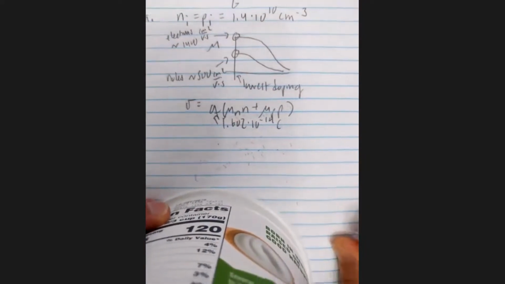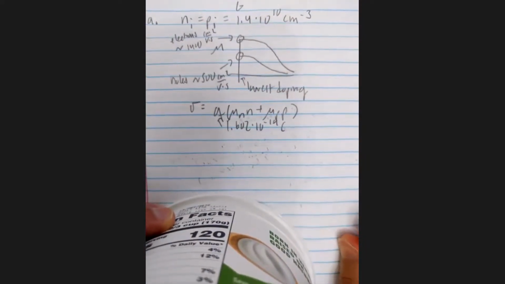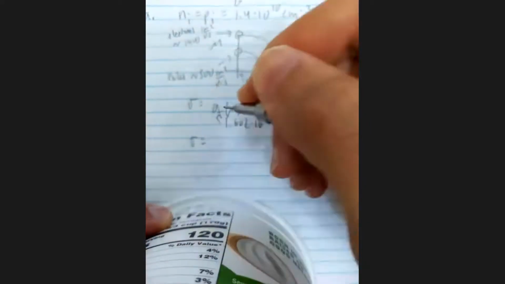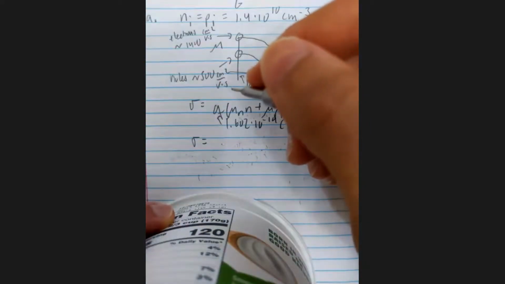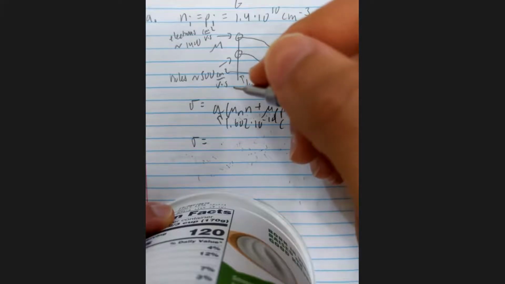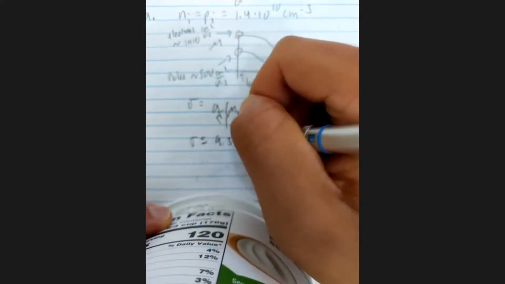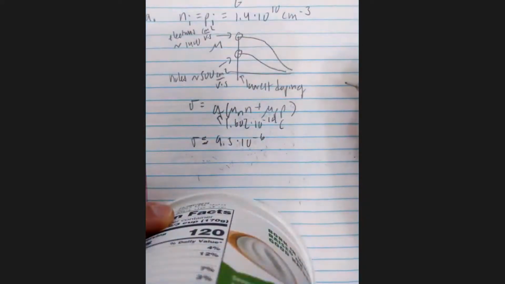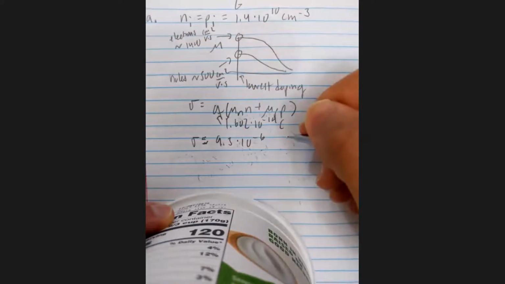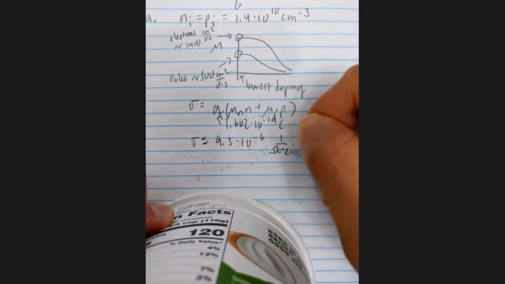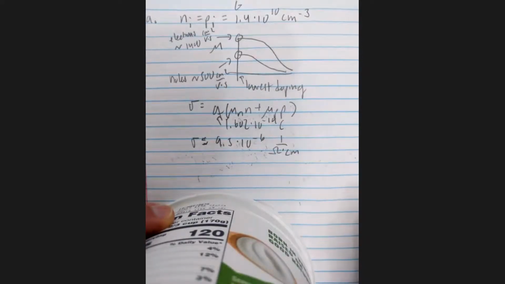With that, we can calculate the conductivity, which will come out to around 9.3 times 10 to the negative 6th, in units of 1 over ohm-centimeters, if the units are correct. Yeah, I think that's good.